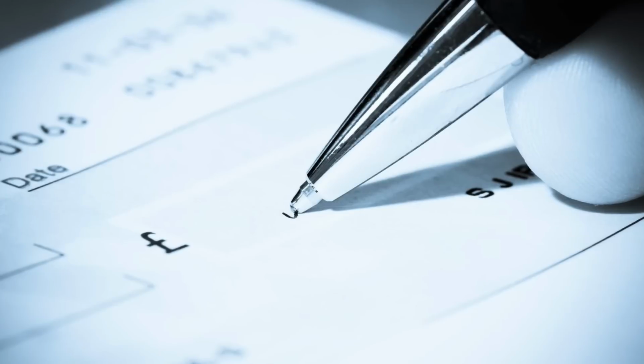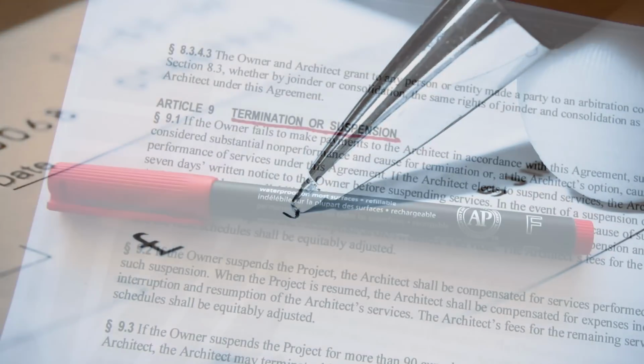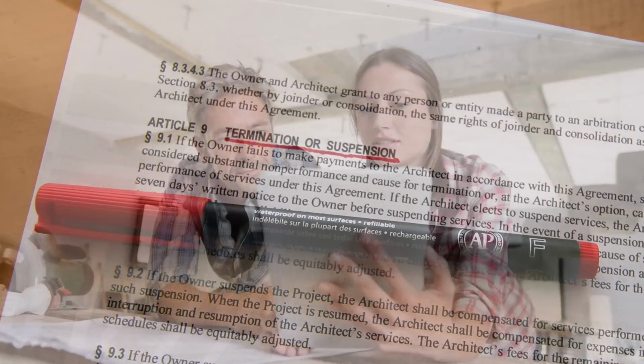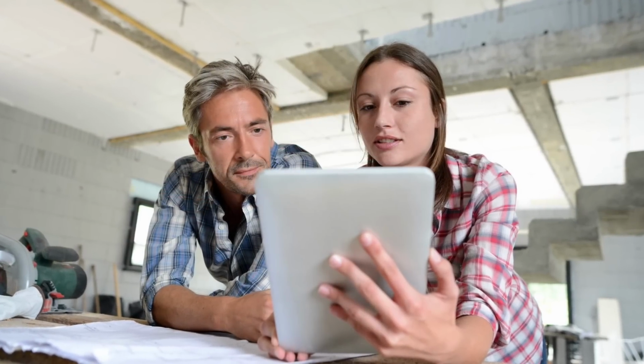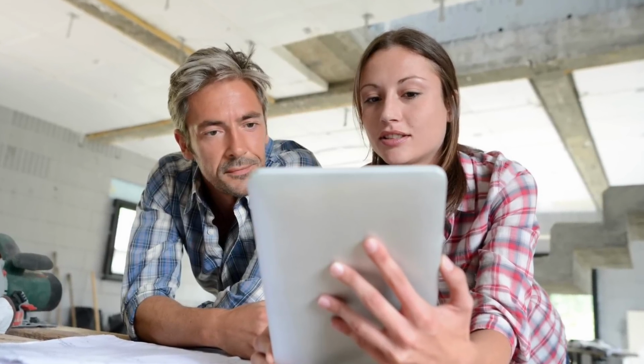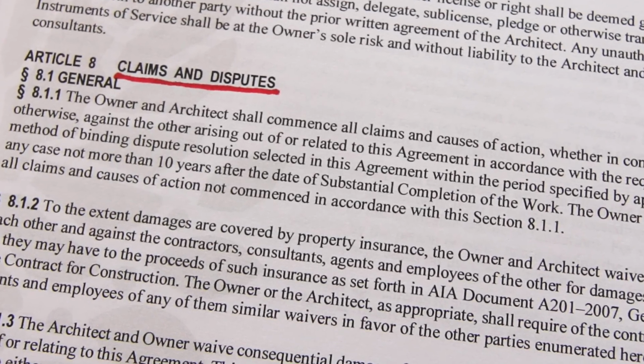It should enumerate a payment amount for the types of services the architect provides. It should even identify terms for termination of contract. That's because sometimes one or both parties decide, for whatever reason, to terminate or abandon a project. Your owner-architect contract might want to include a few other things too, such as: how will disputes be handled?